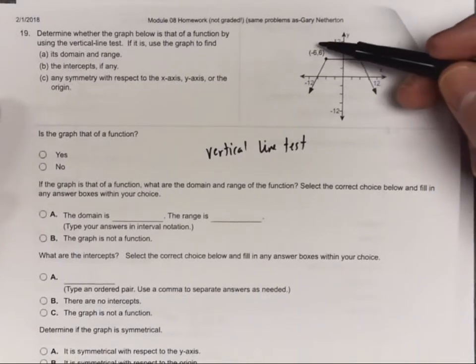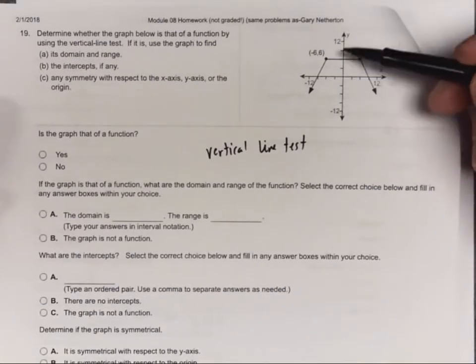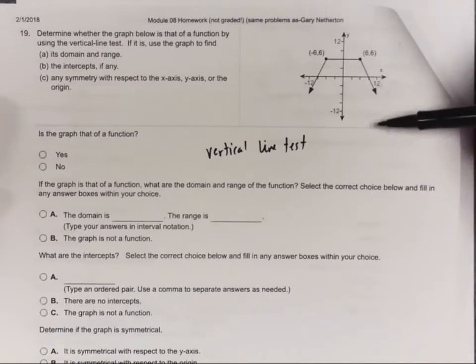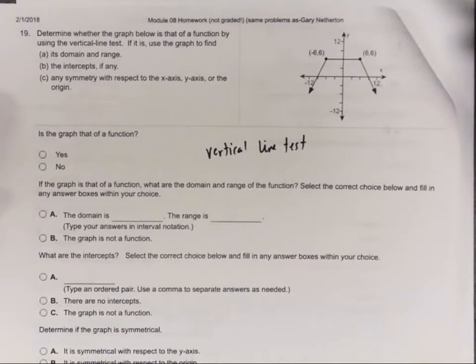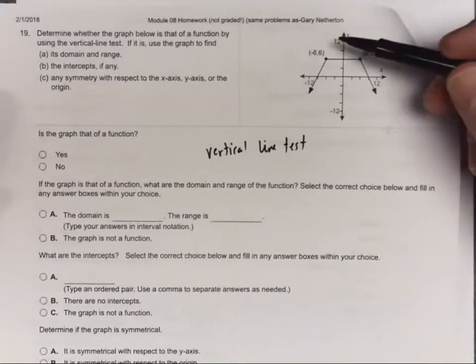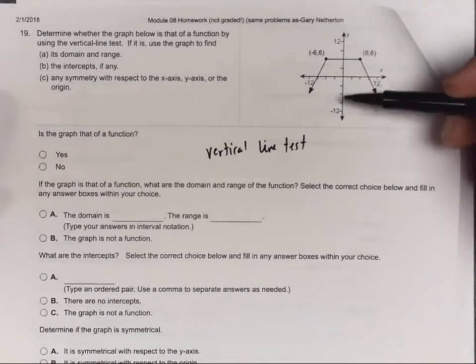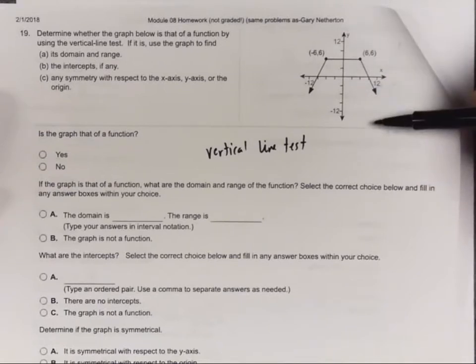You start drawing vertical lines and you look at all the vertical lines that you could fit on your graph. If you can find a vertical line that crosses the graph in two different places, then it is not a function. If every vertical line that you can draw only crosses the graph once, then you have a function.